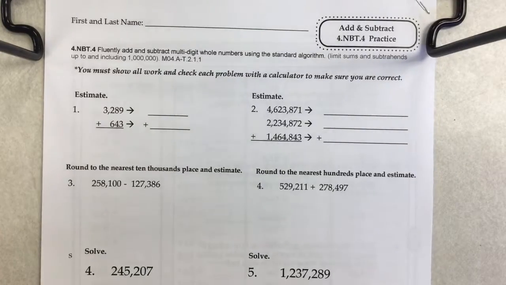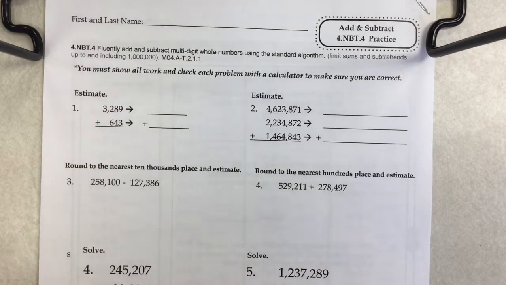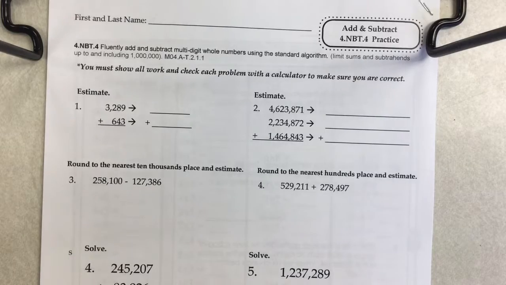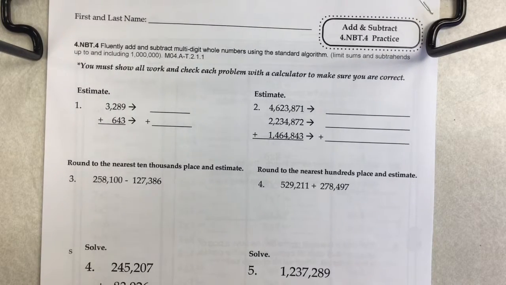Hello, fourth grade. We are looking at add and subtract for NBT for practice. Tomorrow we are going to have a test out and it's going to look just like this. So if you want to make sure you understand and are doing well, watch this video to follow along.